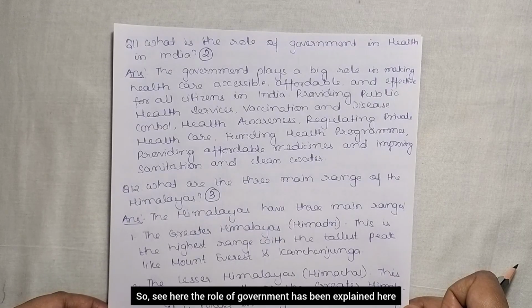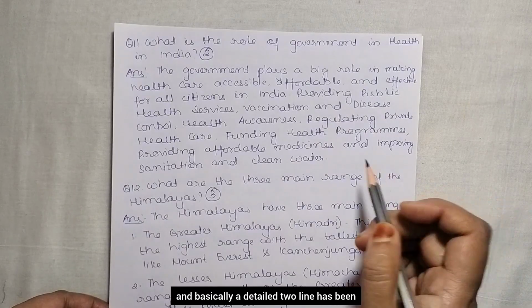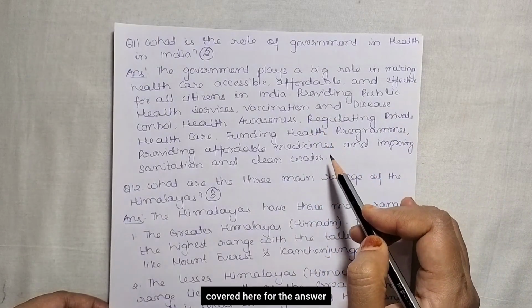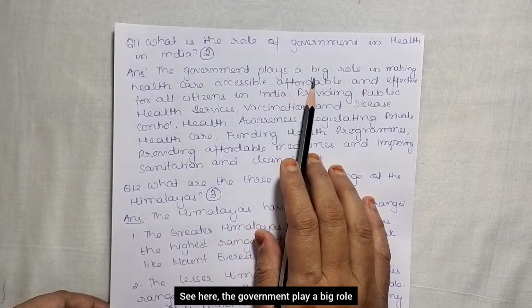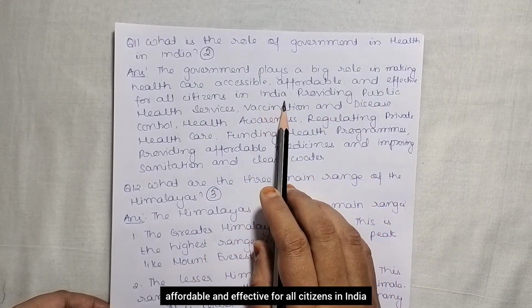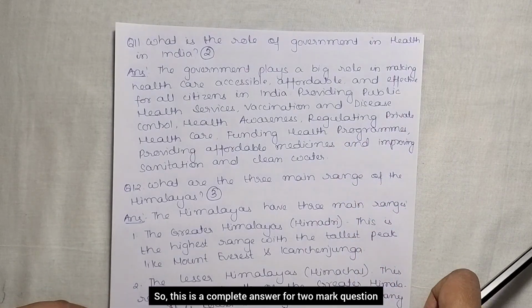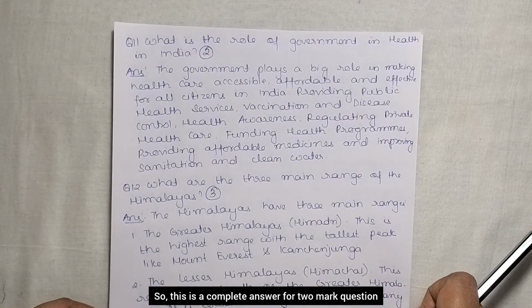So see here, the role of government has been explained and it is for 2 marks, and basically a detailed 2-line answer has been covered here. See here, the government plays a big role in making healthcare accessible, affordable and effective for all citizens in India, and the rest is this, right? So this is a complete answer for a 2-mark question.